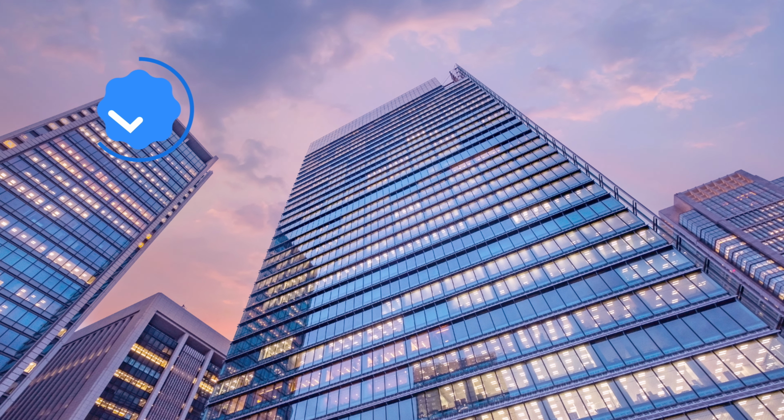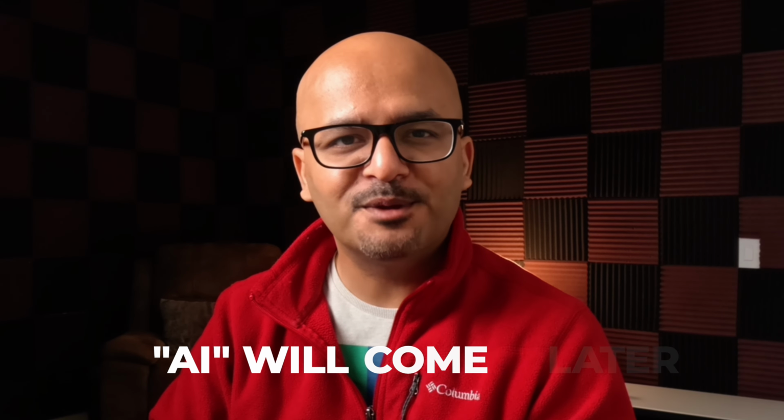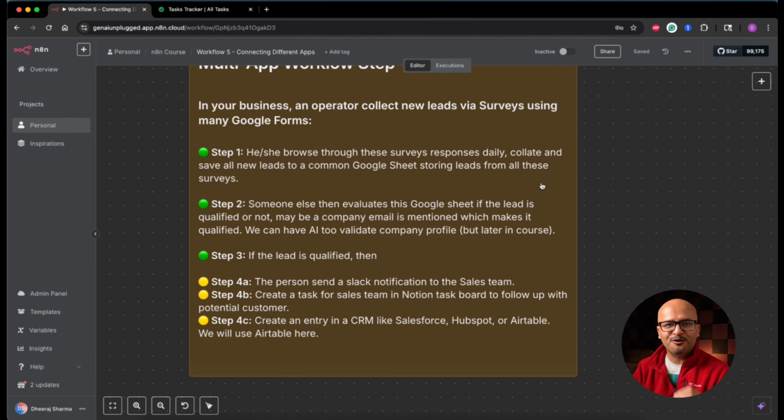You can also have AI to validate whether the lead is qualified or not, whether the company exists or not, whether you want to enrich the information of the lead with the company information. But AI topics will come later in this course. So for now, we'll be using conditional logic in order to interpret whether the lead is qualified or not.